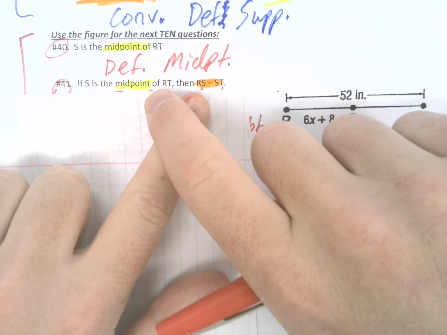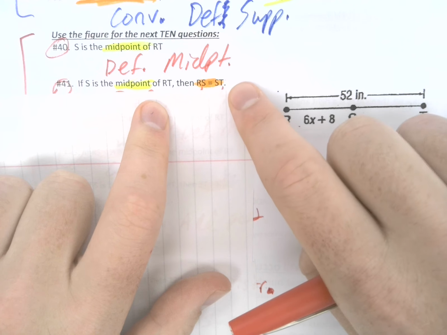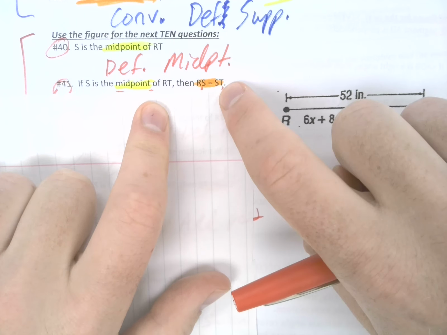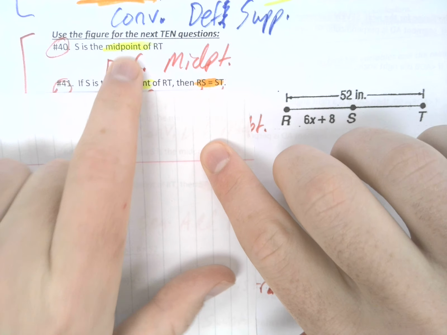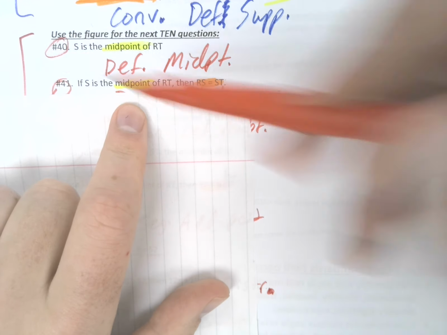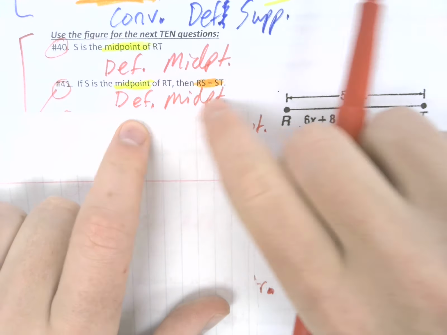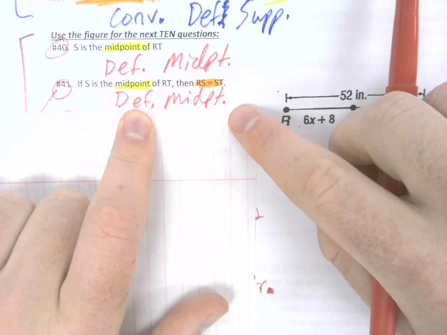Now, if S is the midpoint of RT, then RS equals ST, so math is coming second, so we know we don't have a converse. In fact, I'm pretty sure this is just saying the same thing that the previous step said. So these two are connected here. These are both just the definition of a midpoint.